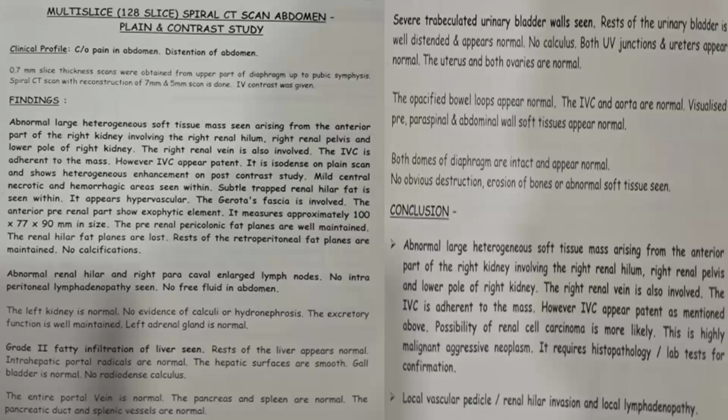There was an abnormal large soft tissue mass seen arising from the anterior part of the right kidney, involving the renal hilum, right renal pelvis, and lower pole of the right kidney. Renal vein was also involved. IVC was adherent to the mass. However, IVC appeared patent. Isodense on plain scan, it showed heterogeneous enhancement on post-contrast CT. Mild central necrotic and hemorrhagic areas were seen. Subtle trapped renal hilar fat is seen within, and it appears hypervascular. Gerota fascia was also involved. The anterior pre-renal part showed an exophytic element and measured approximately 10 cross 7.7 cross 9 centimeters in size. And there were abnormal renal hilar and right paracaval enlarged lymph nodes.